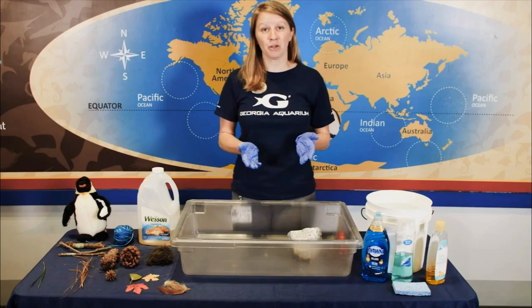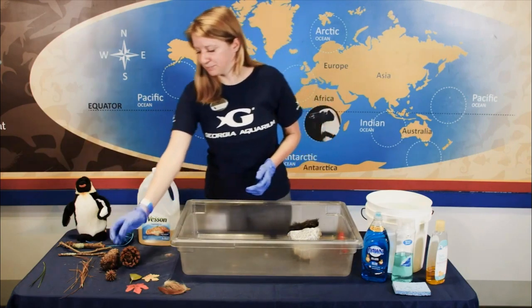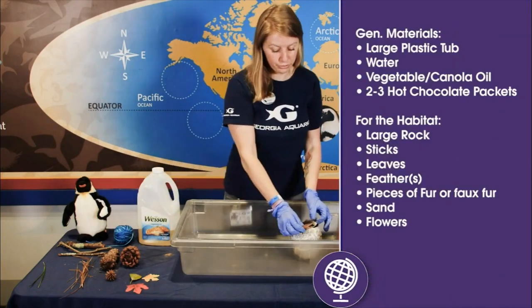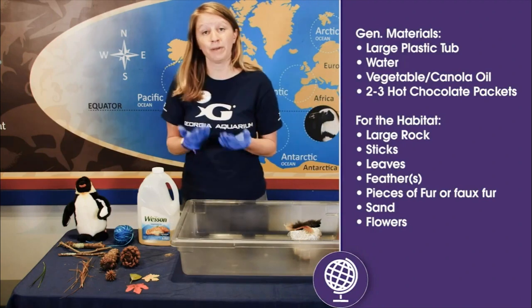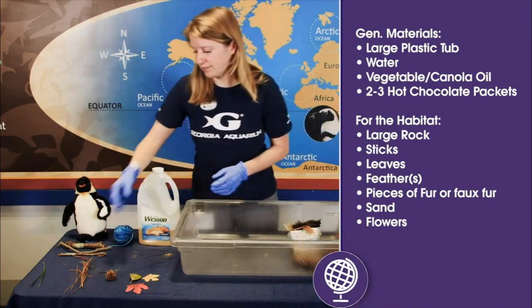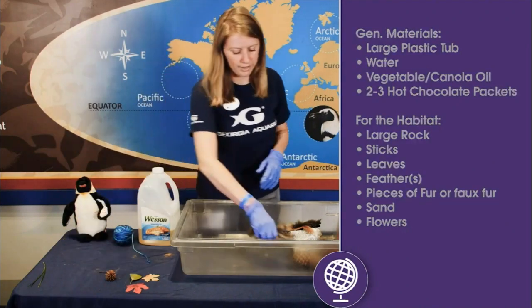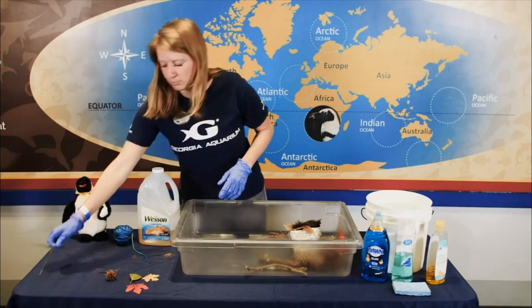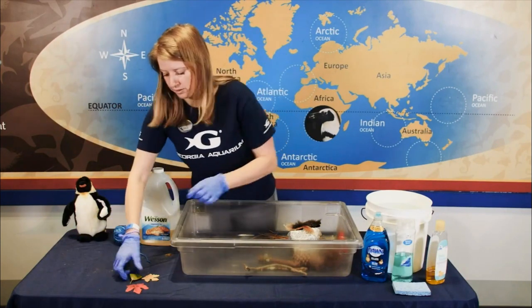All right, so the next step is going to add everything to our marine environment here. We're gonna add our fur and our feathers to the island or to your coastline, so they will be up on that rock. So the bigger the rock you have, the better. Now I'm gonna add the pine cones and the sticks and the pine straw and the leaves, just kind of around the island since it's not quite large enough. Most importantly, we wanna put the animals, the fur and the feathers, up on land.